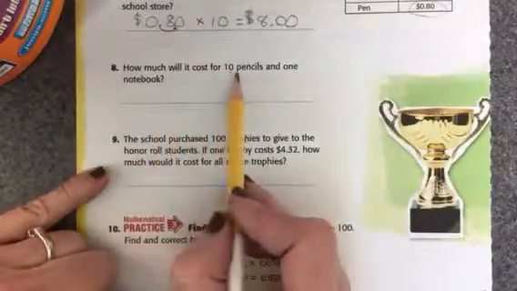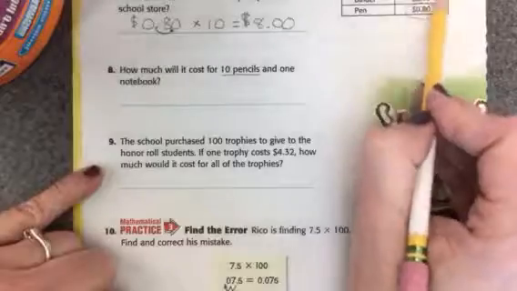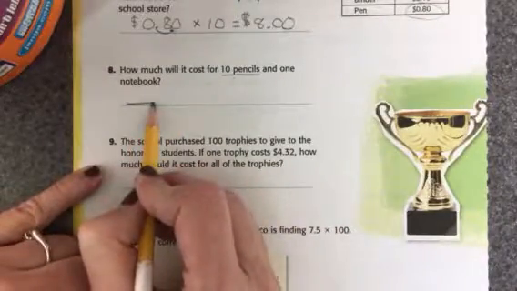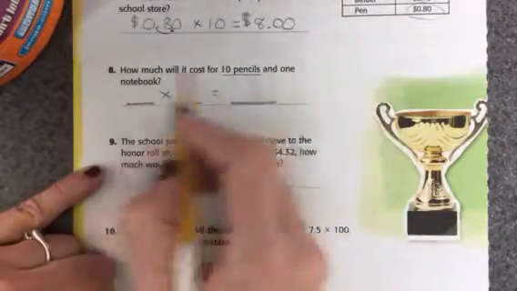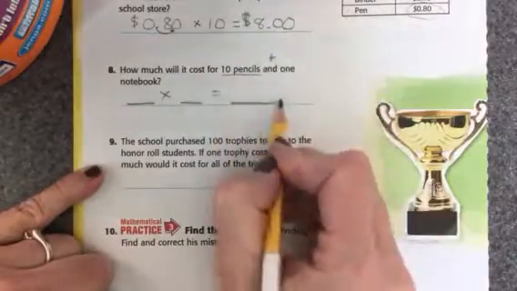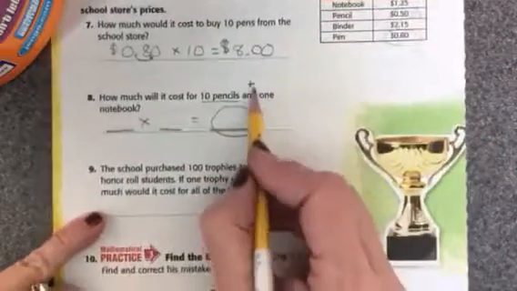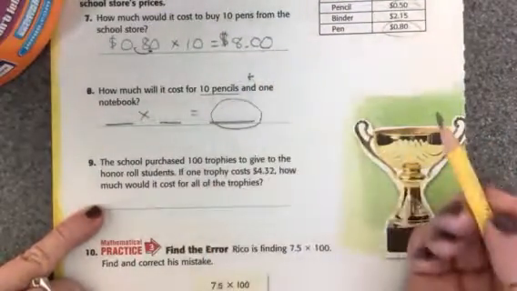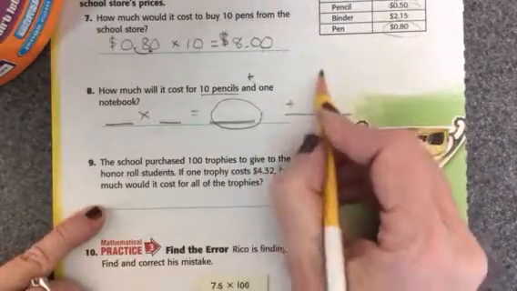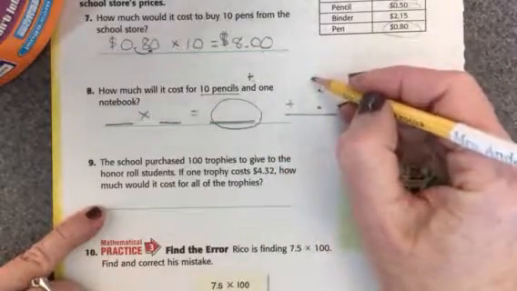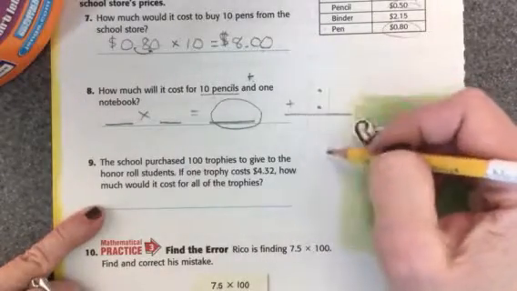All right, how much will it cost for 10 pencils and 1 notebook? You'll need to do the pencils first. Pencils are 50 cents, so you'll need to do 50 cents times 10 and get your answer. And 1 notebook. When we say and, that's plus, so once you have an answer right here, then you'll need to go up and see how much the notebook costs and add one notebook. Now, when we add decimal numbers, remember that our decimal points have to be even, and the numbers that we're adding have to be in the tenths place or the ones place, and we add them up.